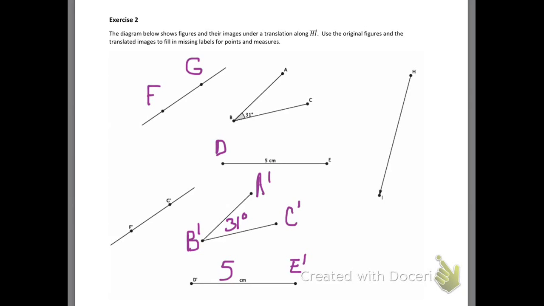Okay, so what we want to be able to say with translations is that they are rigid motions, and you've verified this experimentally. So could we say that a translation maps lines to lines, angles to angles, segments to segments? Would you agree with that under this translation?